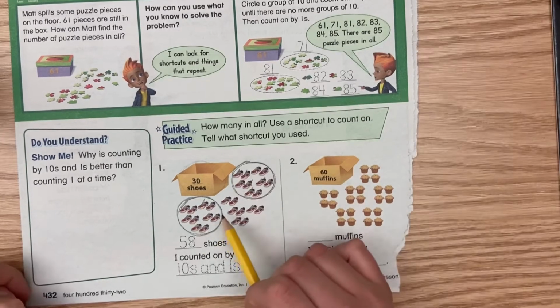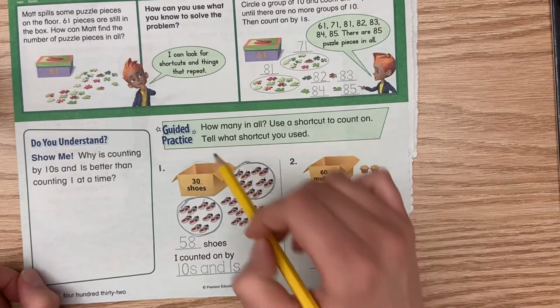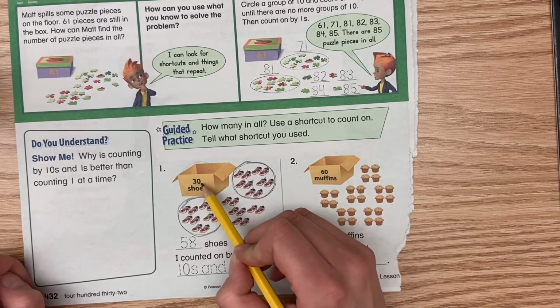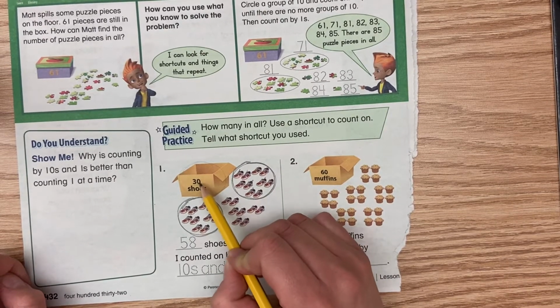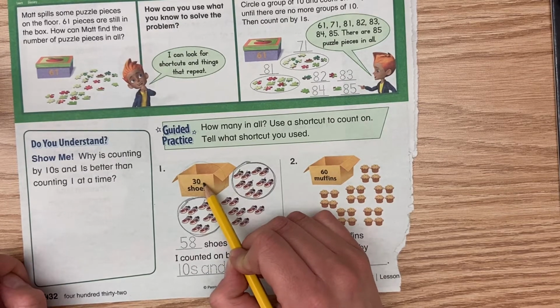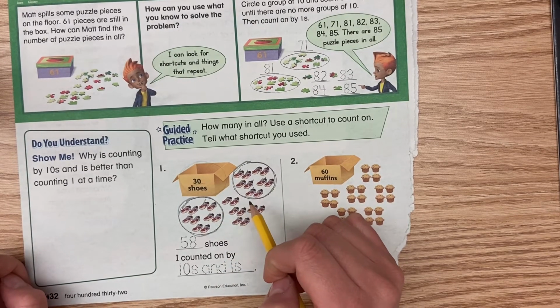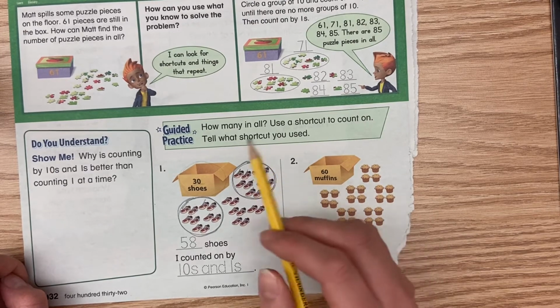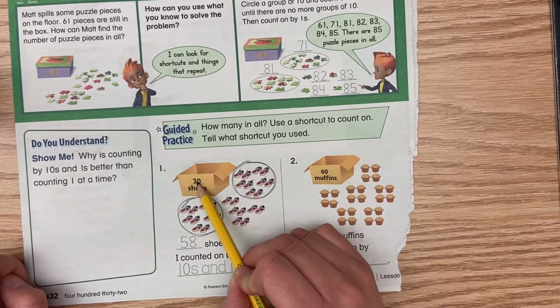Let's go ahead and start counting to see how many there are in all. But don't forget, we already have 30 in this box. So we're going to count on from 30. Okay, and what are we counting on by? We're counting by tens. Ready? Go ahead and touch the number.